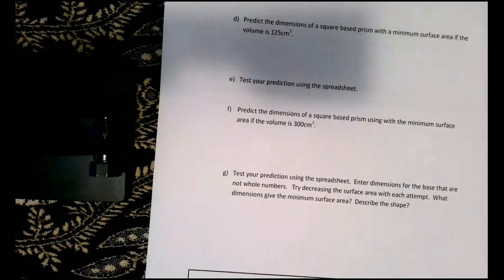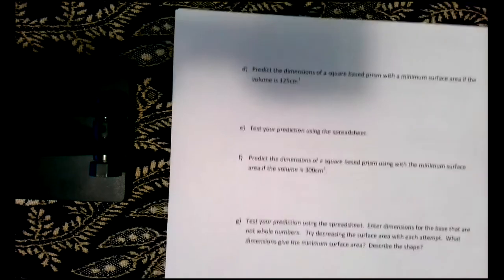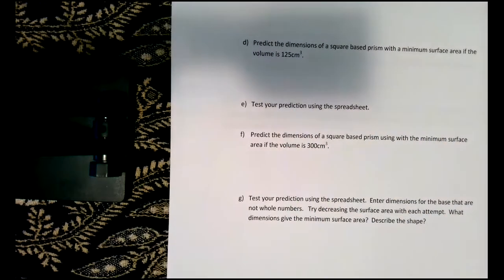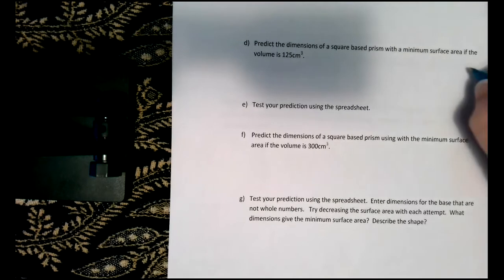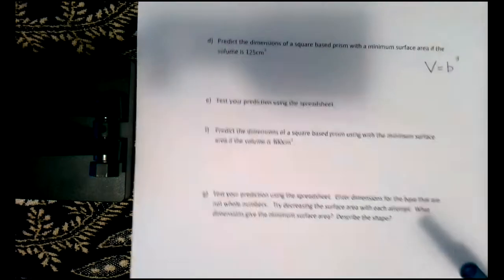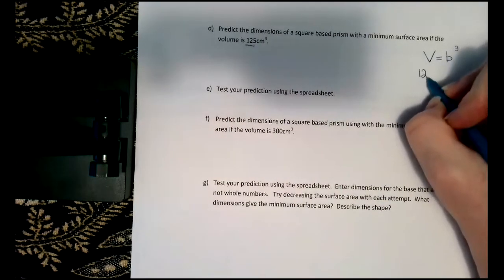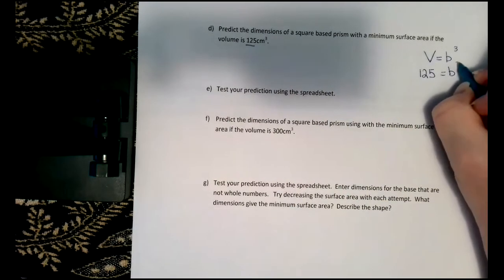Then it says, predict the dimensions of a square-based prism with a minimum surface area if the volume is 125 centimeters cubed. In order to do this, we know that if the length, width and height are all the same, so it's a cube, then our volume is going to be B cubed. If our volume is B cubed and we know that the volume is 125, we can easily solve for B. So 125 is B cubed.